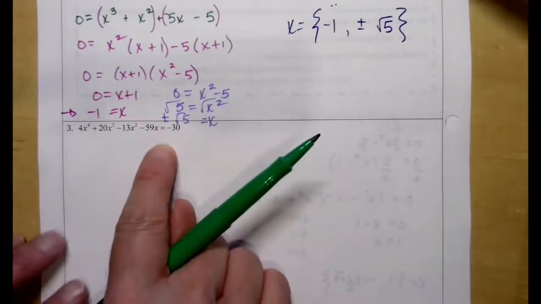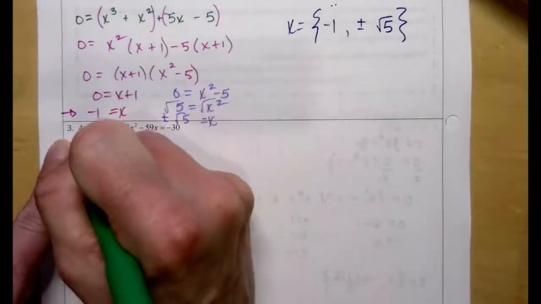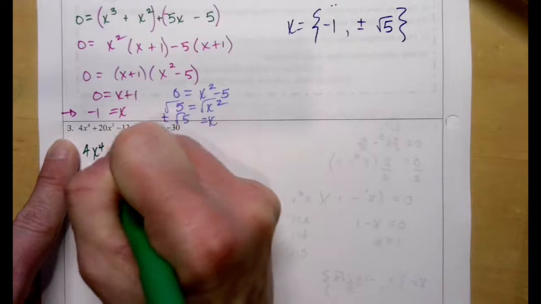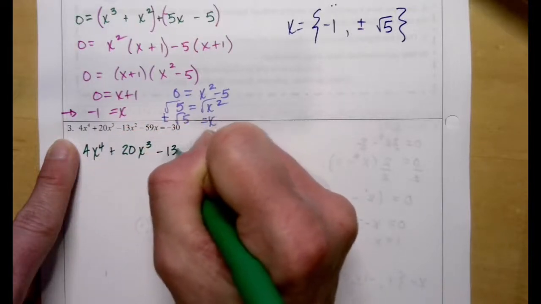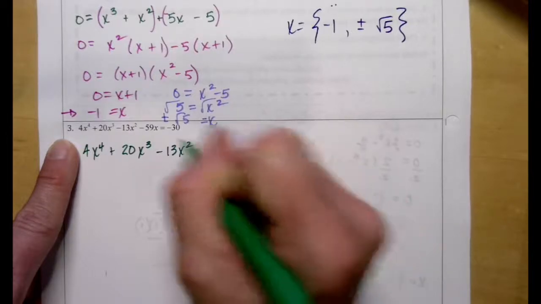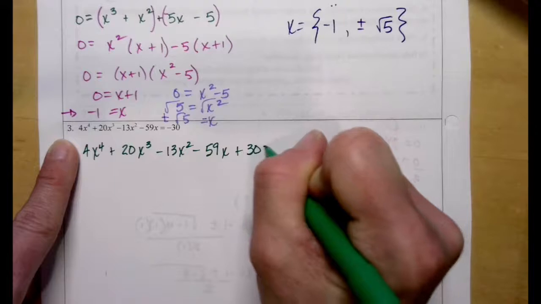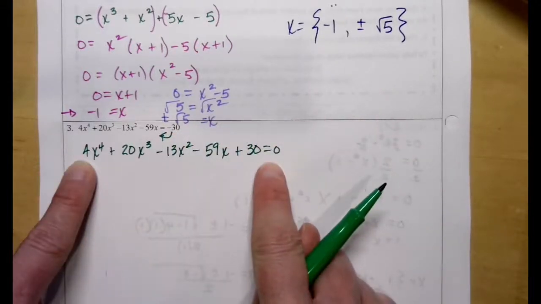Okay, let's check out this one. Remember, first step, we want to get everything set equal to 0. So 4x to the fourth plus 20x cubed minus 13x squared minus 59x plus 30 is equal to 0. So we went ahead and added 30 to each side.